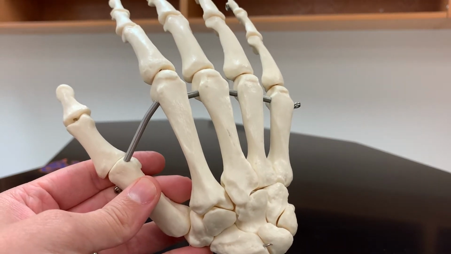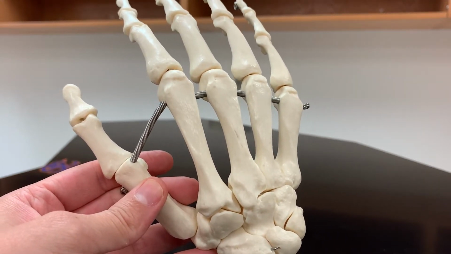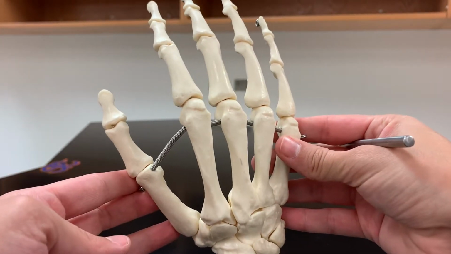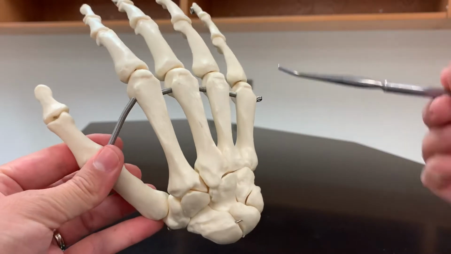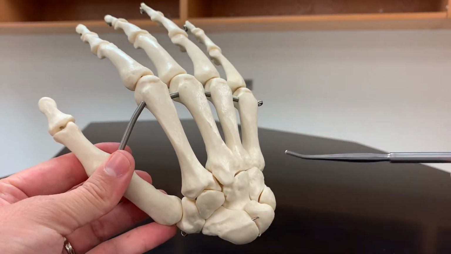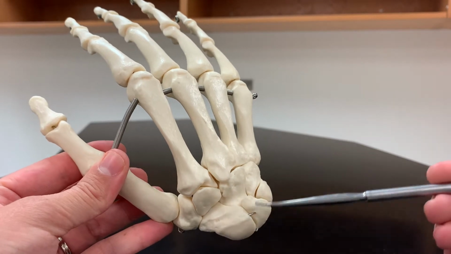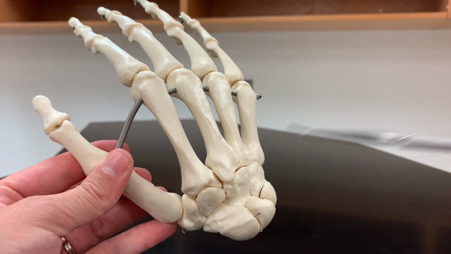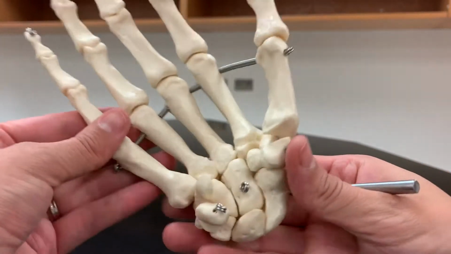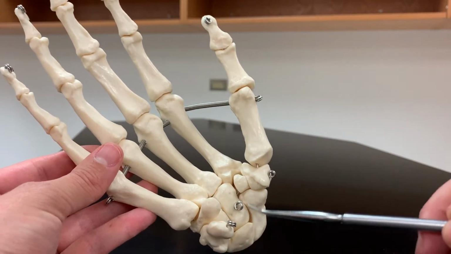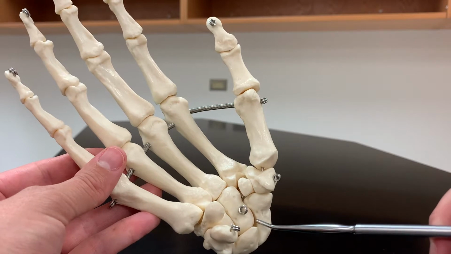For this lab video, we're going to be looking at the structures to find in the hand. Okay, so here is our hand model that we'll need to use. At the more proximal end are the bones of the wrist. All of these bones are called carpal bones. We can see them from this perspective and also on the anterior side of the hand. All of these smaller circular shaped bones are called carpal bones.